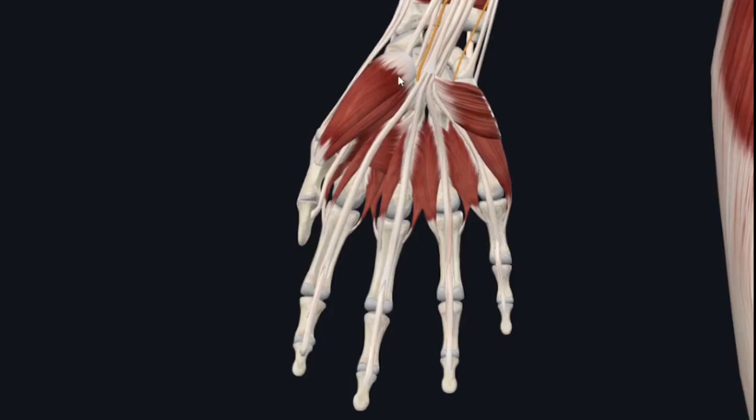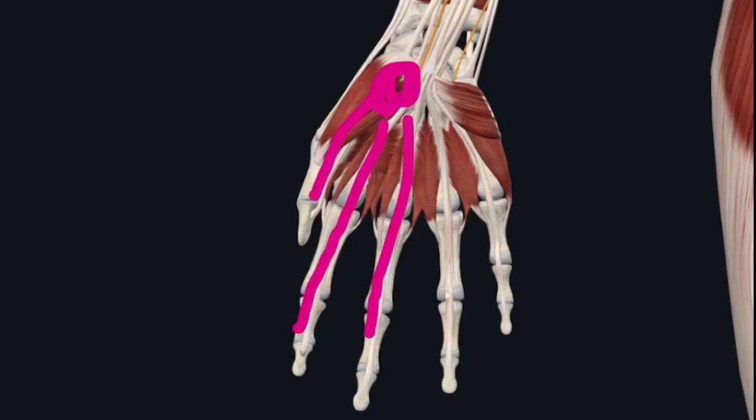A positive sign would be numbness, tingling, or altered sensation in the median nerve distribution. So the lateral portion of the palm into the first digit, into the second digit, into the third digit, and into the lateral half of the fourth digit. The patient may be complaining of this numbness, tingling sensation in any parts of this distribution pattern.